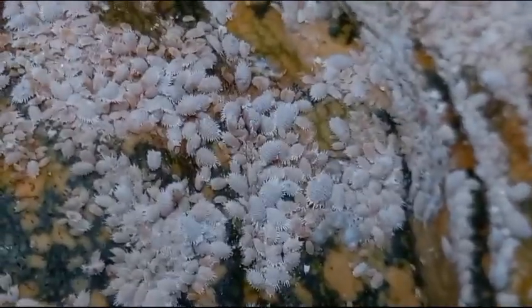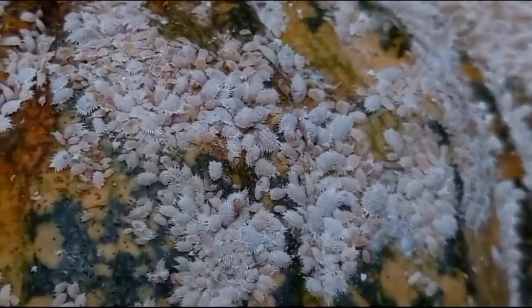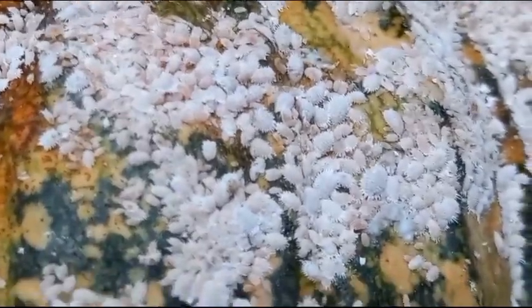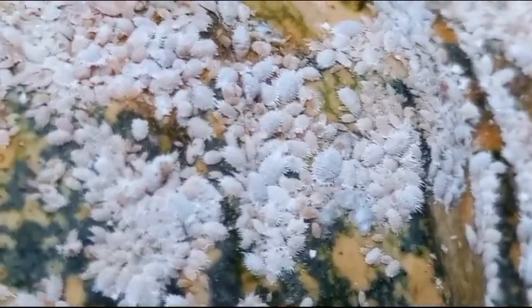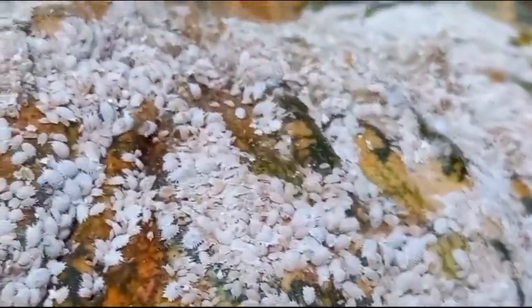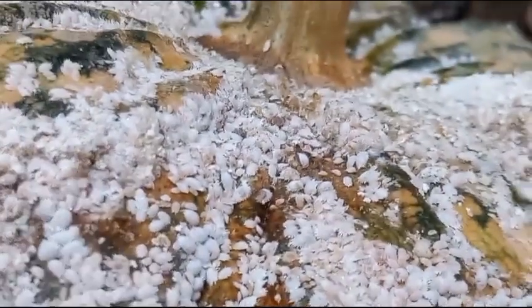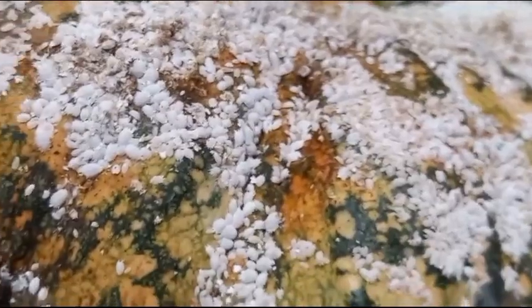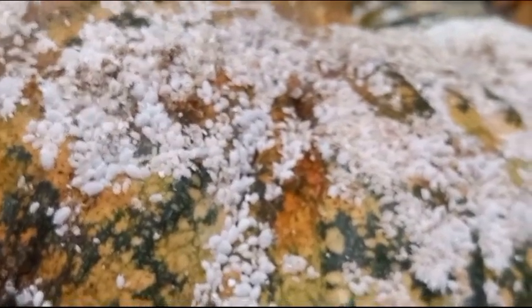Mealybugs are a group of small, sap-feeding insects that belong to the family Pseudococcidae within the order Hemiptera. These tiny pests are well-known agricultural and horticultural pests, as they can cause significant damage to a wide range of plants. In this description, we will explore the characteristics, life cycle, ecological impact, and control measures related to mealybugs.